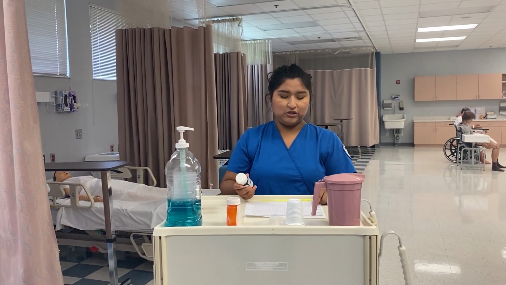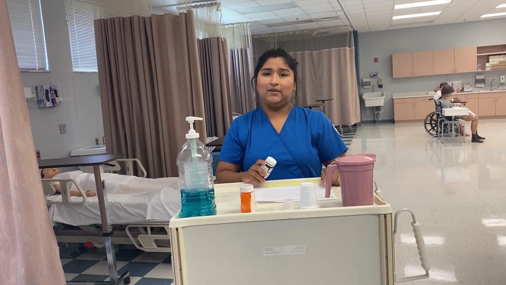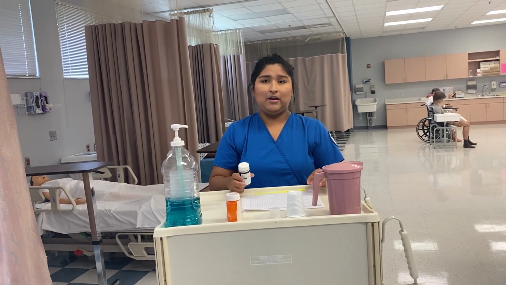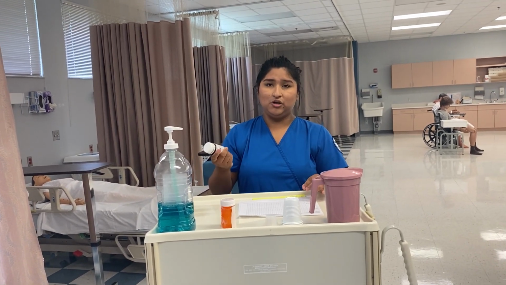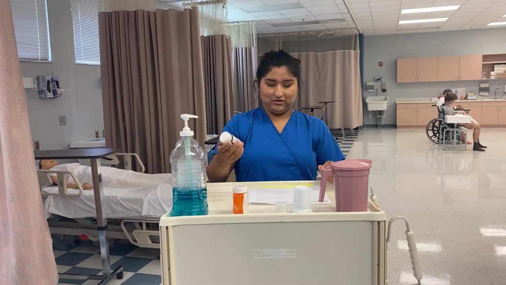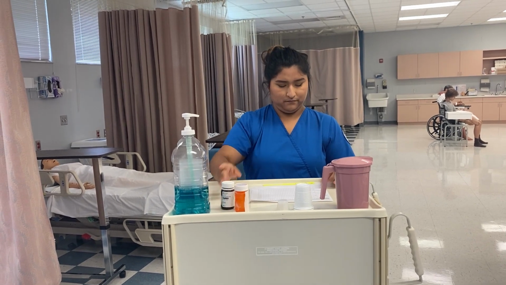I know Glucophage, the reason I would give it is because she has a diagnosis of type 2 diabetes, and this will help treat her type 2 diabetes. And I would first have to take her blood sugar before giving Glucophage to see that I'm still going to be administering it. And she does have the right to refuse as well.